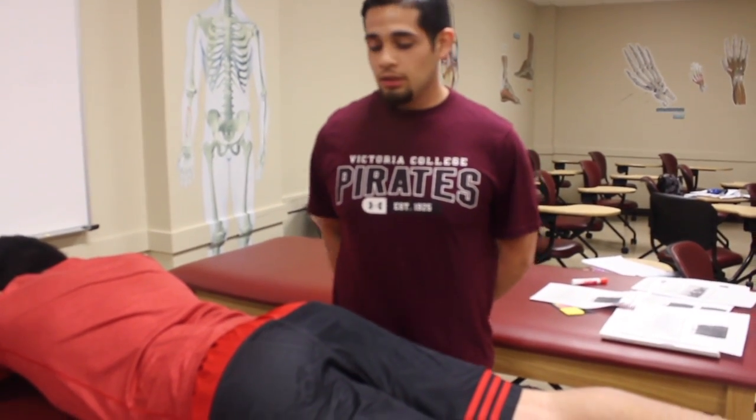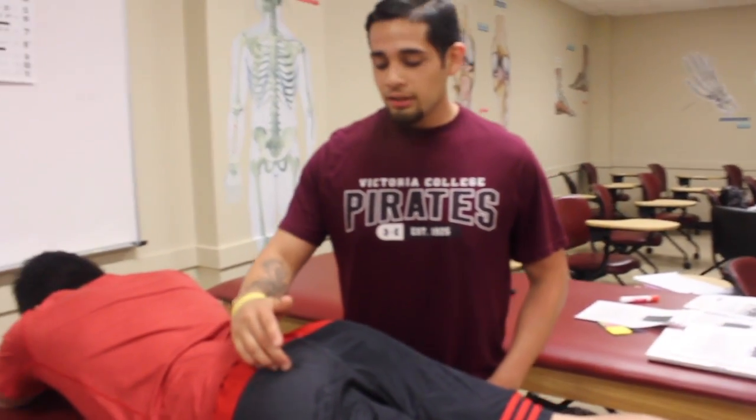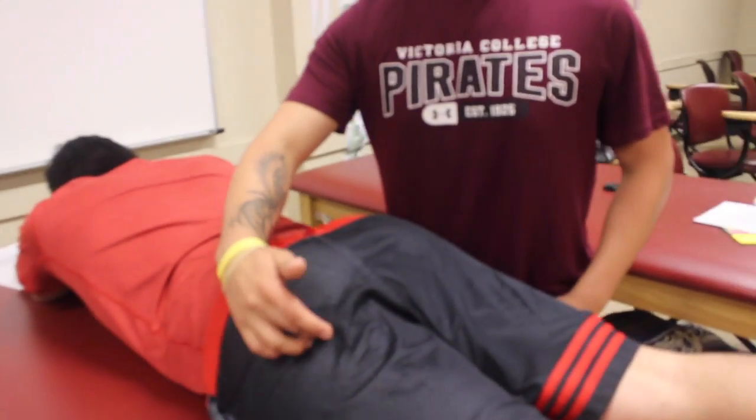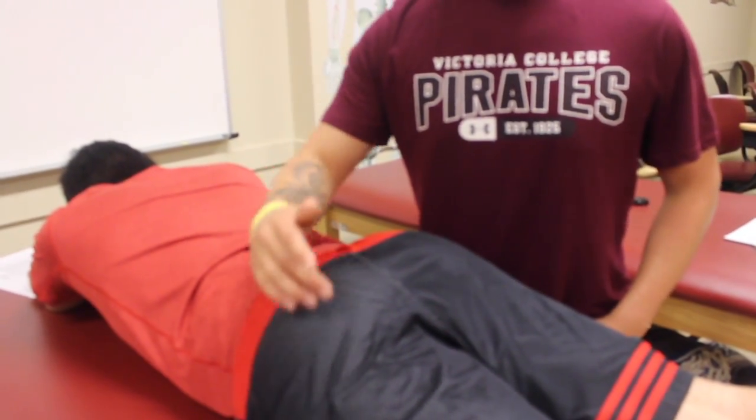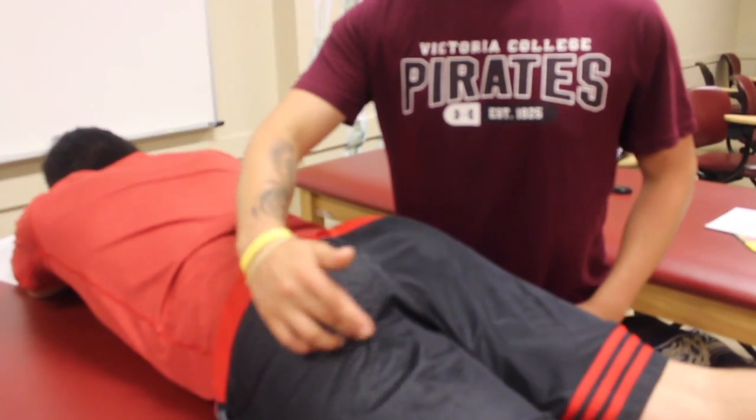Alright, so today we'll be palpating for our gluteus maximus. And the gluteus maximus runs laterally down our thigh and ends halfway of our femur. So it'll be going down and across.